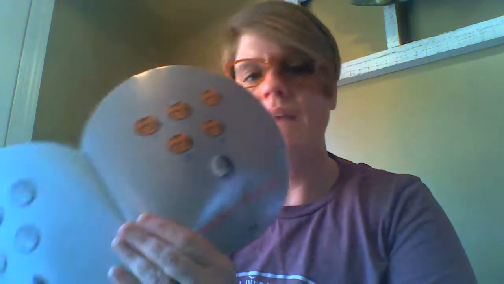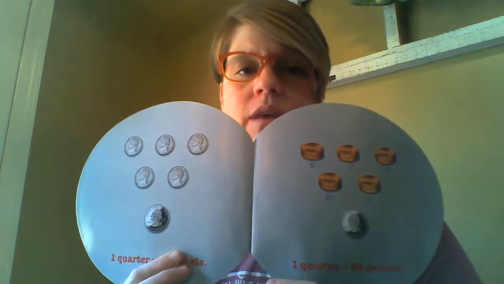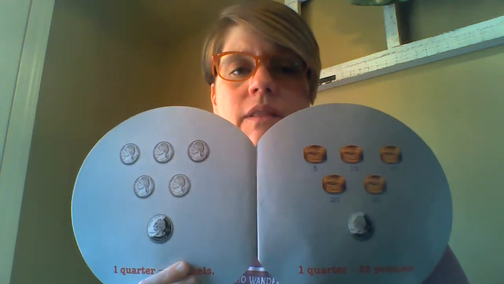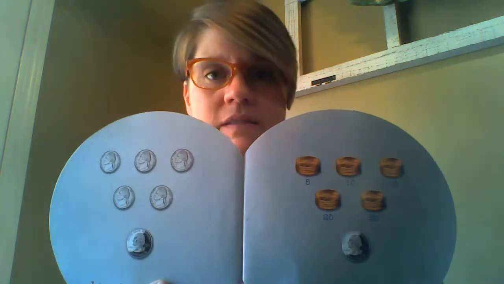And then this page shows you how the quarter relates to pennies and vice versa, how pennies relate to the quarter. So I'm going to show you just this page.